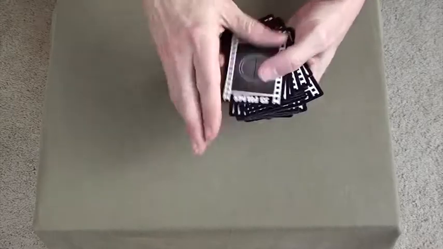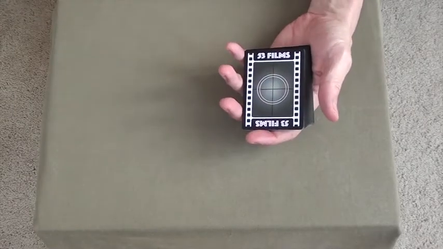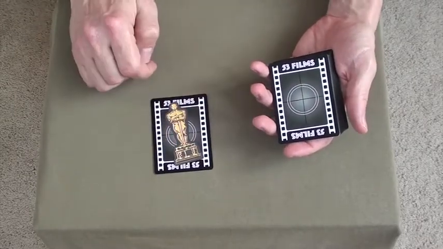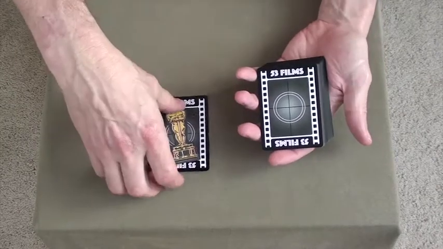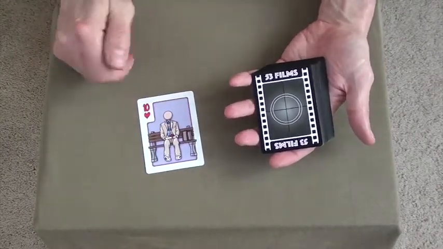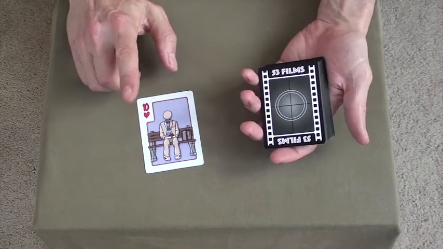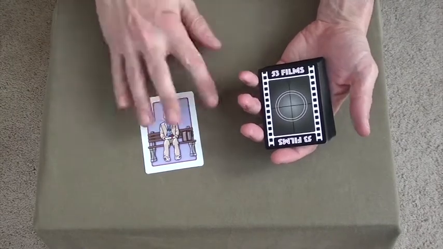Beautiful. Once we have that, we are going to add in the extra card that we have, which has the Oscar on the back, and obviously that will be on the back of one of the cards. In this case it's Forrest Gump, so we need the duplicate of that card, which is just here. There he is, Forrest Gump. Beautiful. And both of those cards are going to go on the bottom of the pack.